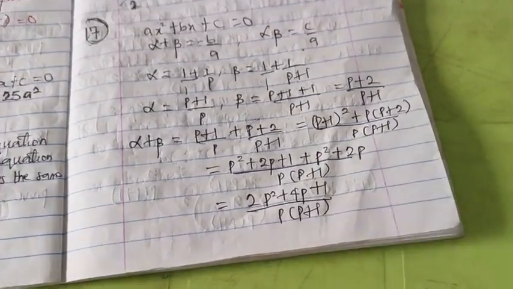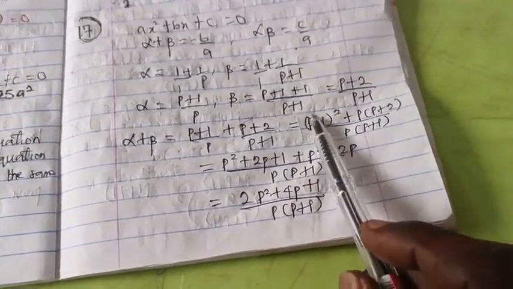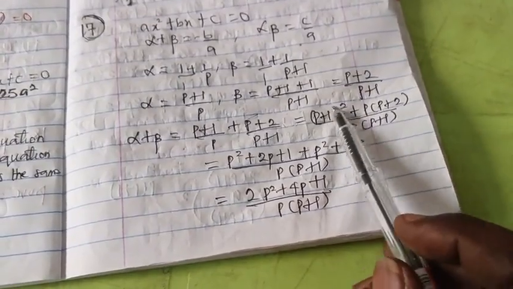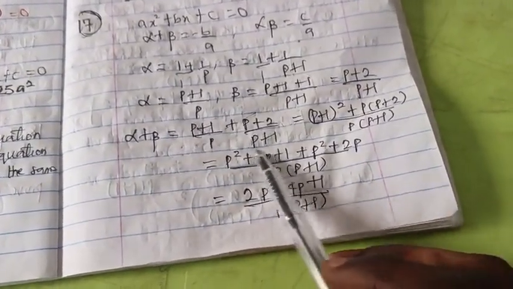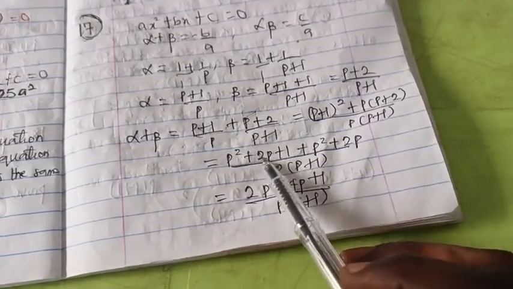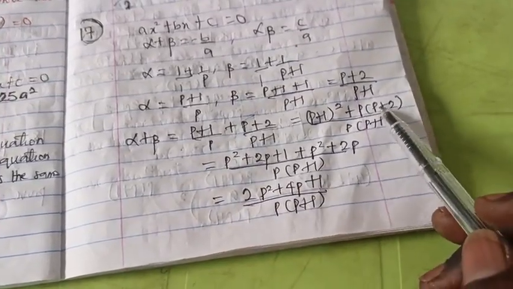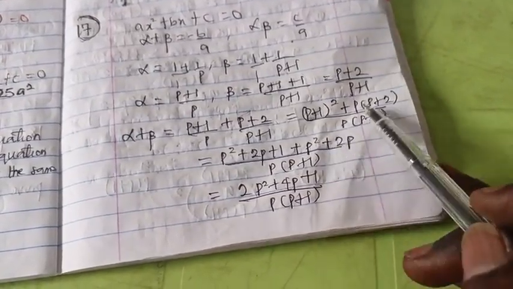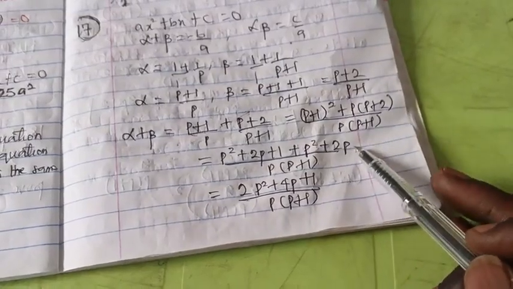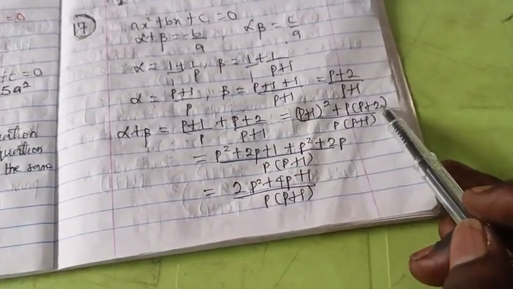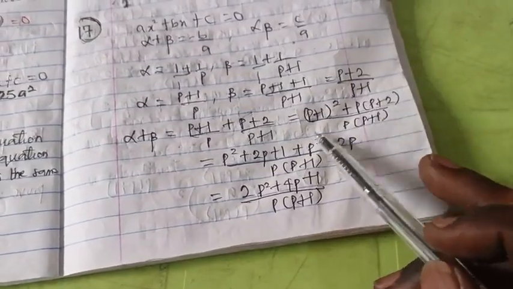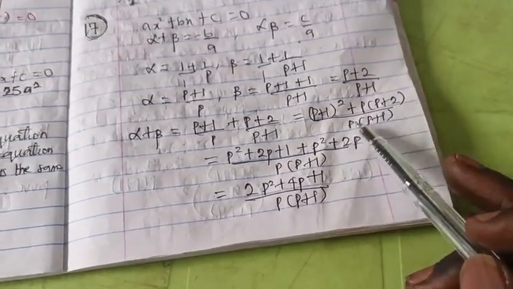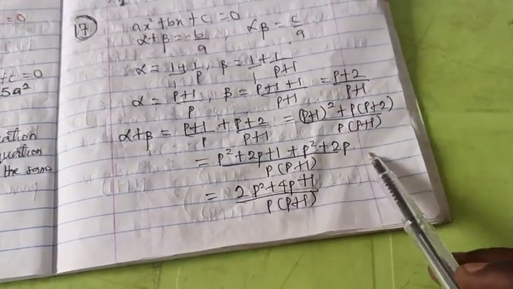And then we open the bracket to make it very easy. P plus 1 all squared gives p squared plus 2p plus 1. And then p times p plus 2 is p times p, p squared, and p times 2, 2p, all over p into p plus 1.